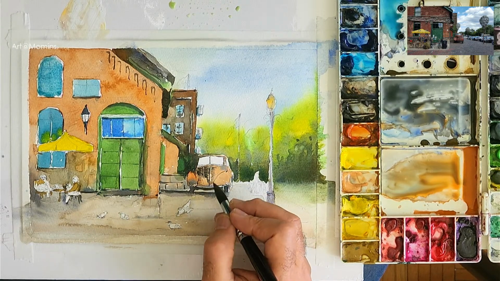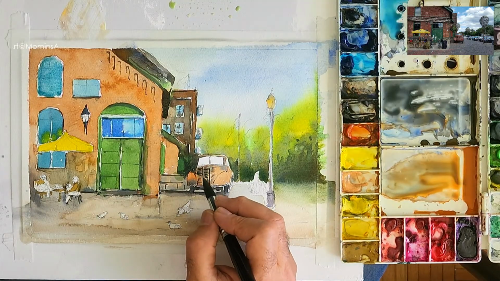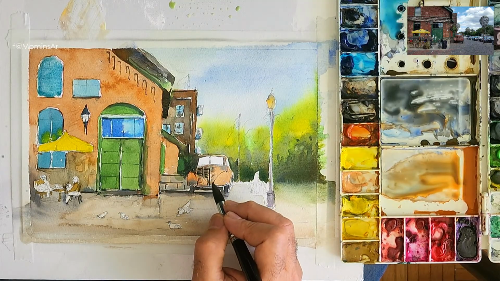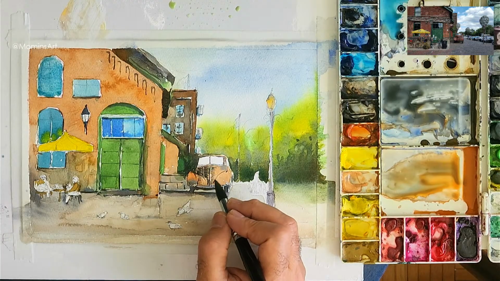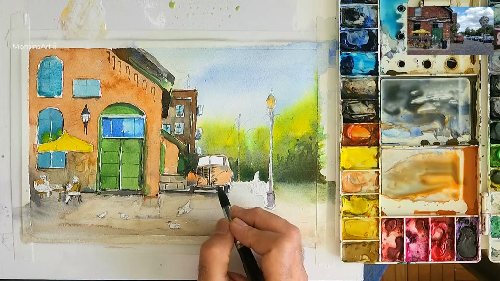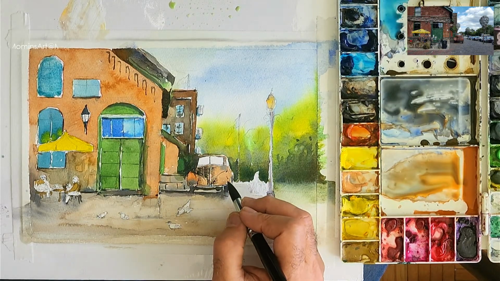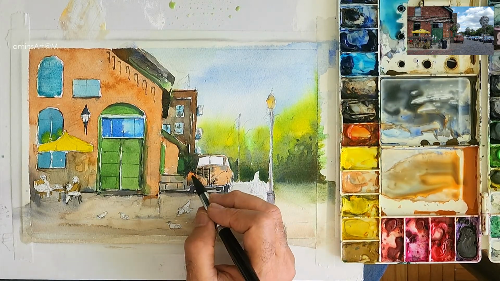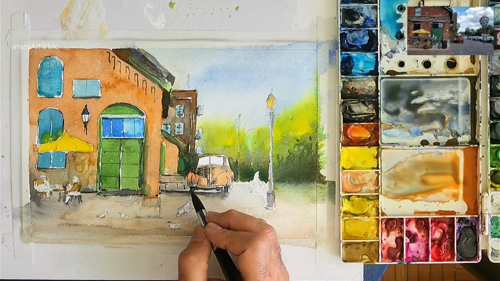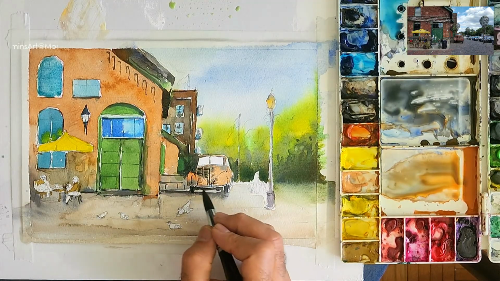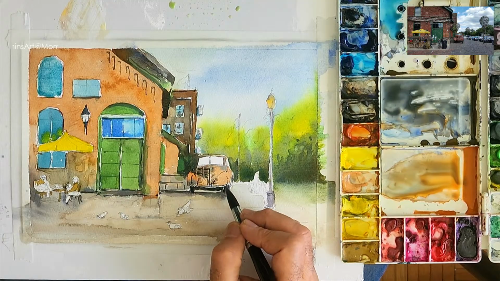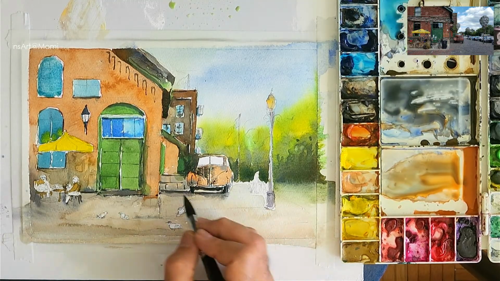And this part comes here. This grill is right here, and there are some bumps here. Yeah. And I will put some more dark value underneath, create some more depth, the shadow.